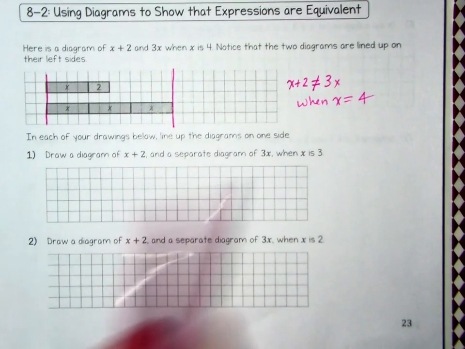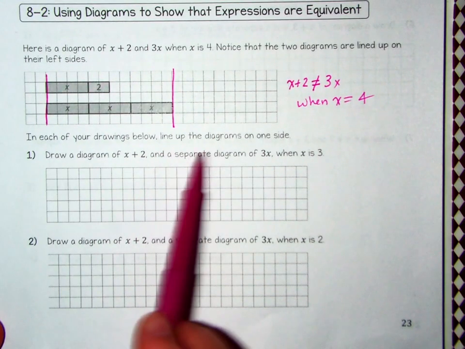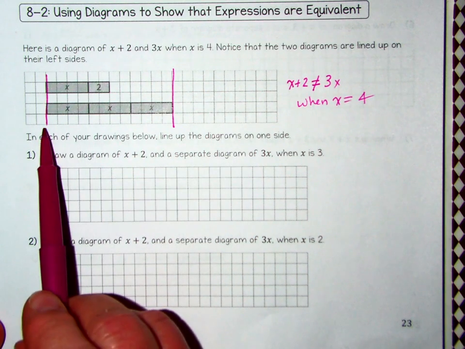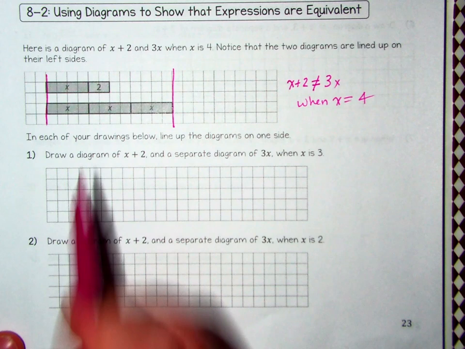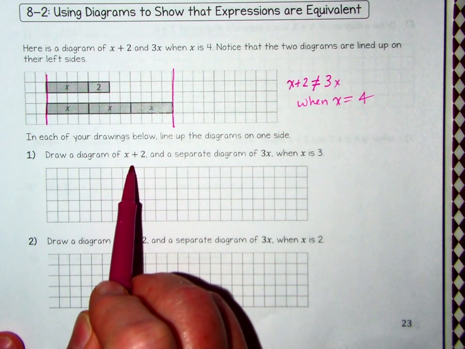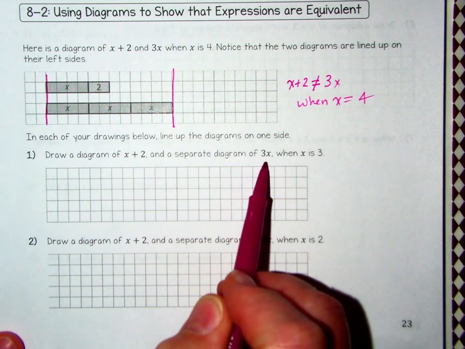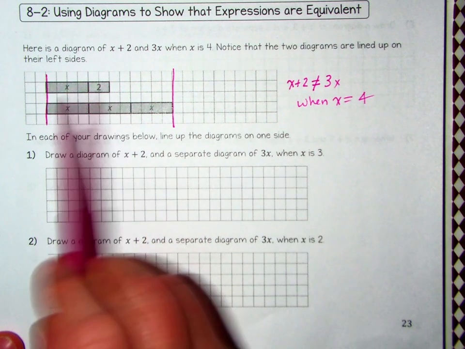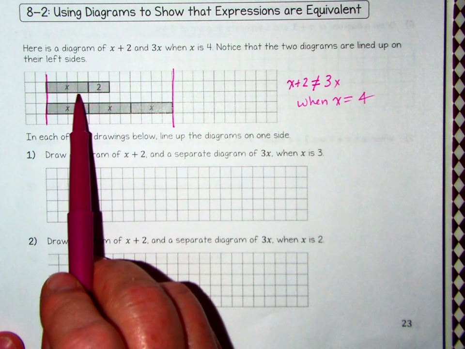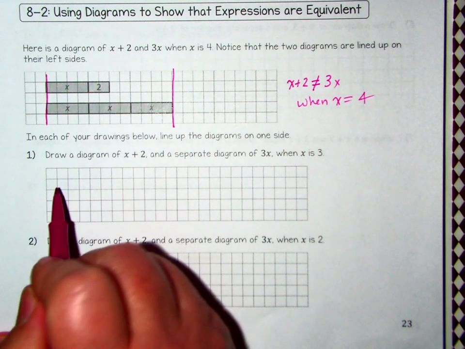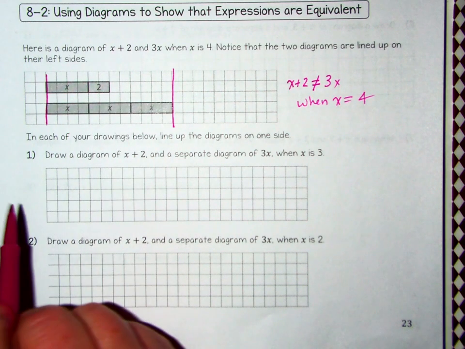So now we're going to do some. In each of your drawings below, line up the diagrams on one side. So we're going to line them up on the left side, just as in our example. Draw a diagram of x plus 2 and a separate diagram of 3x when x is 3. So we're going to be duplicating what was done up here, except instead of x equaling 4, it's going to equal 3. So first I'm going to make my x plus 2 when x equals 3.